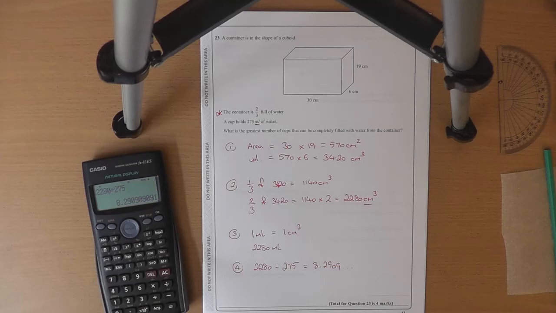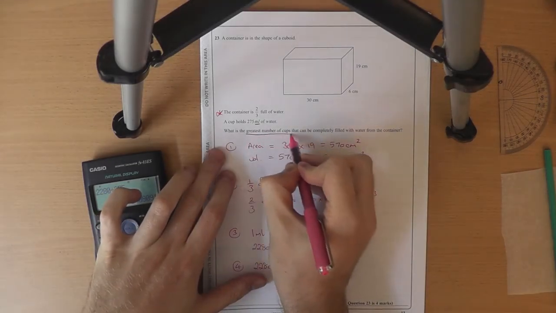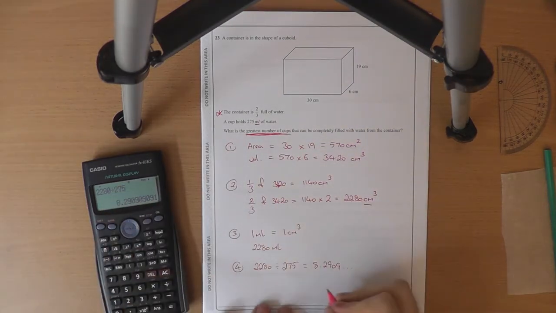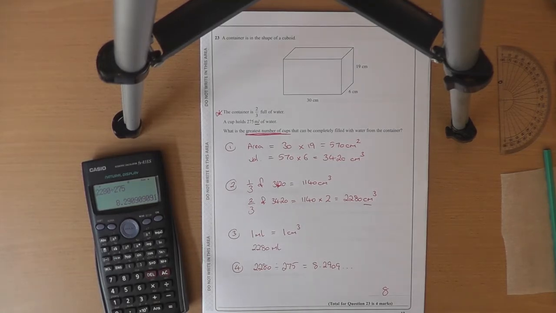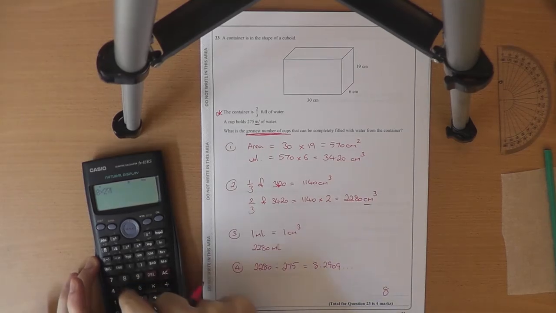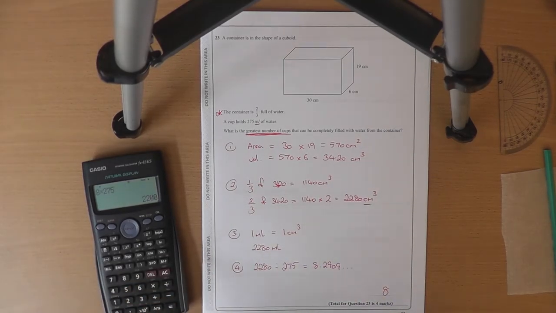8 and a bit. So the greatest number of cups that I can fill, because that's what the question's asking me for, must be 8. The greatest number of cups I can fill is 8 full cups with a little bit left over. And in fact, if we wanted to check that, 8 times 275 is 2,200. We've got 80 millilitres left over, but that's okay, because we're asked for the greatest number of cups that we can fill.